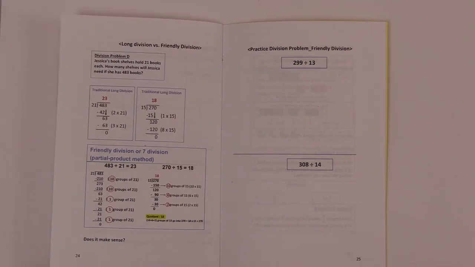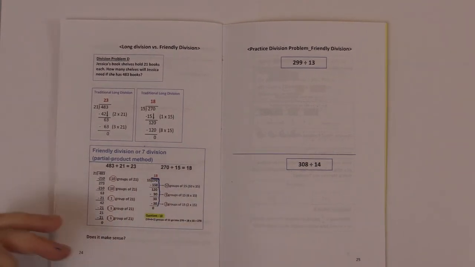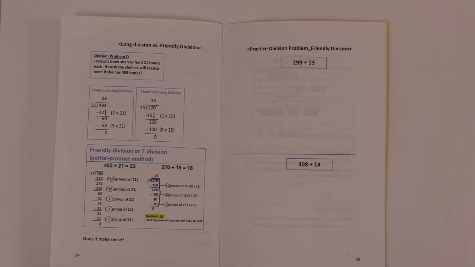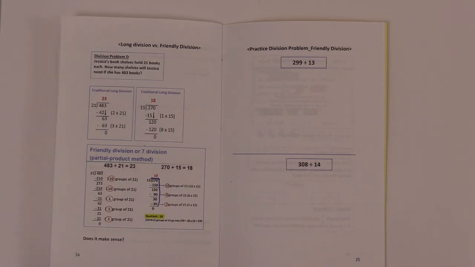Before talking about that, if we want to make a problem, I encourage you to make a problem, but it's always better to make a measurement type, because that makes sense with long division, friendly division. Oh, I forgot to mention that. Another reason why they talk about this as a 7 division: in some textbooks, they draw a line here and it looks like 7. So that's why some textbooks call them 7 division. And then friendly division, 7 division, and partial product method. Once you understand this, it's going to be really easy and convenient.